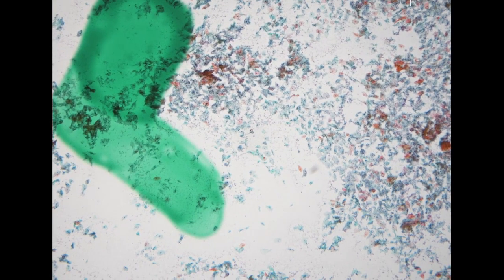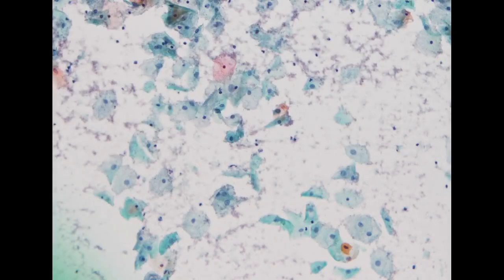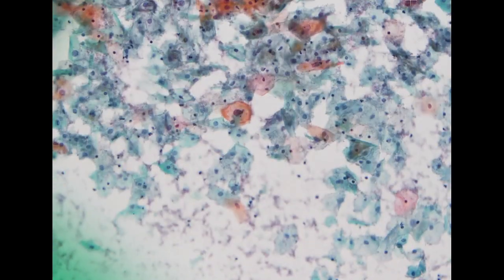Let's move to the pap smear. This is a 47-year-old female. So on low power, it's cellular. It's relatively clean. We don't see a lot of inflammatory cells in the background. So in this low power feature, we know that we are looking for either precursor or organism, microorganism.